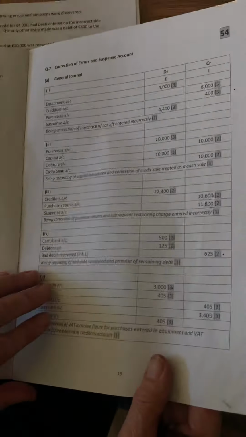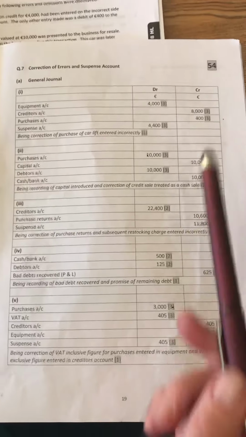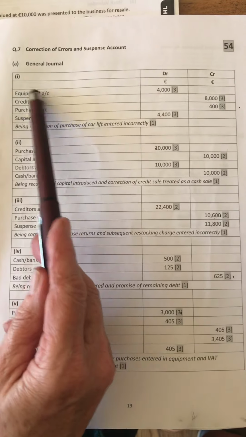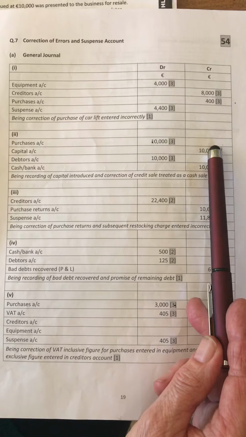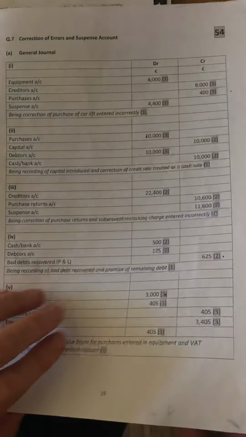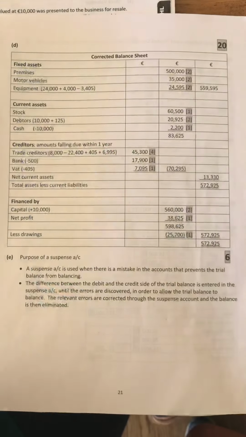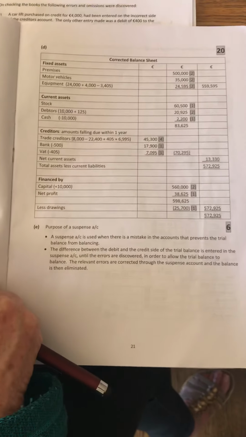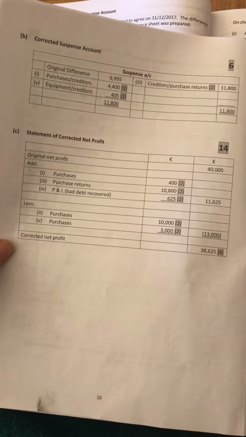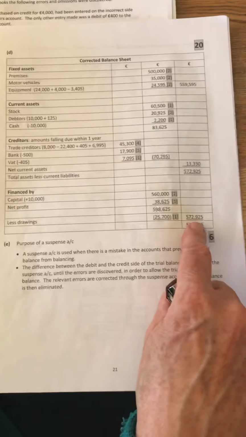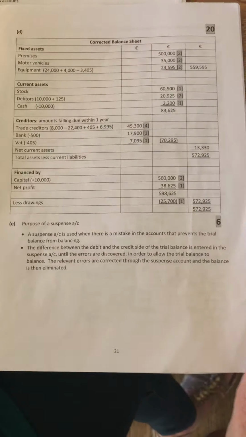So capital. Capital is next. My capital, 550,000. Capital is on the credit. If something is on the credit side here, we add on to capital. So I look and see capital 10,000 is on the credit, add 10,000 onto capital. And that's the only time that we mentioned capital. I put my net profit next, but it's my corrected net profit figure of 38,625 added on to capital. Less drawings, there was nothing that affected my drawings, so I get my final answer. Both totals are the same.